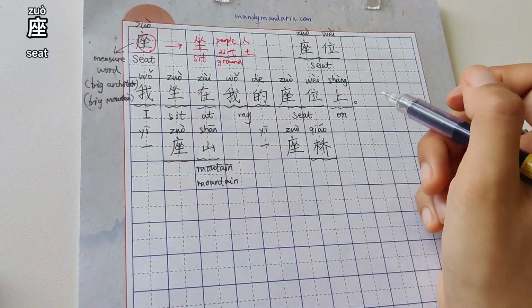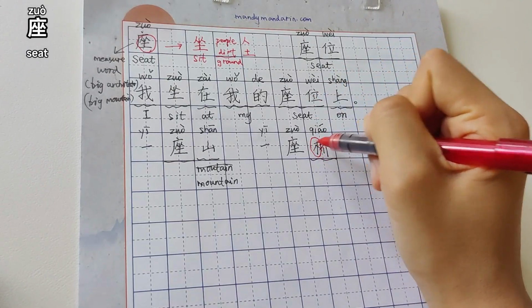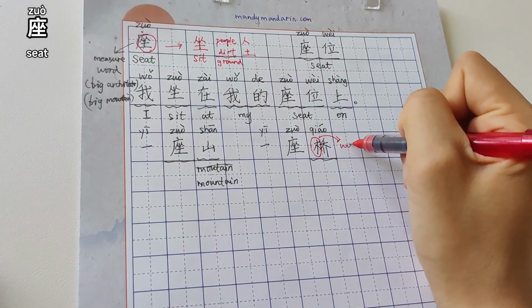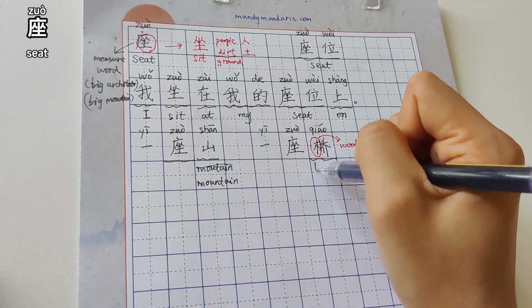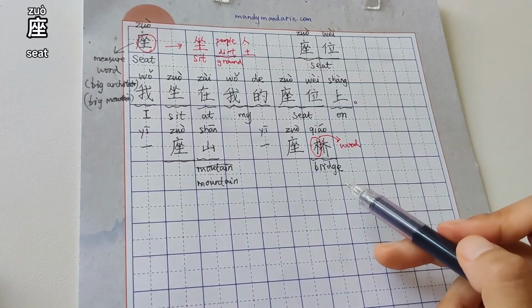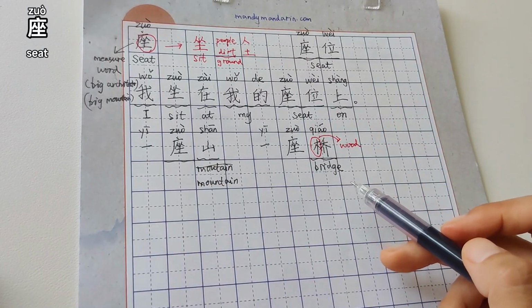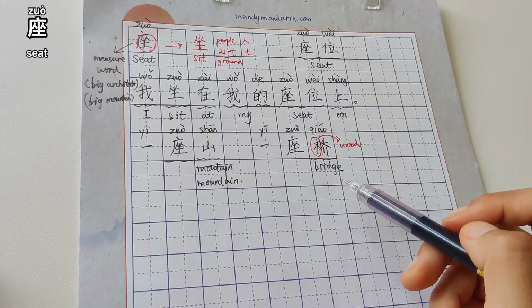As we talked about in the wood related radical, the 桥 could mean a bridge. So a bridge is architecture, right? 一座桥 just means a bridge.